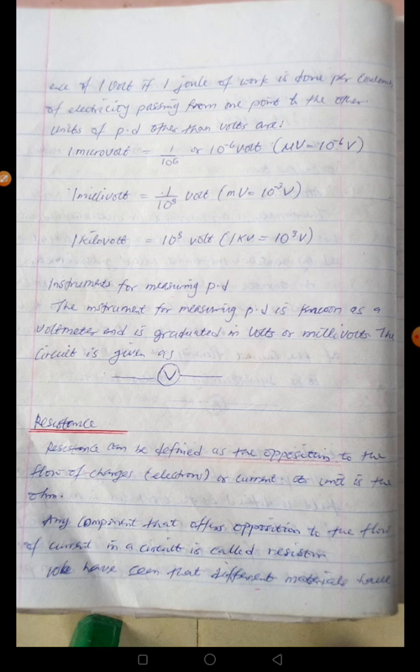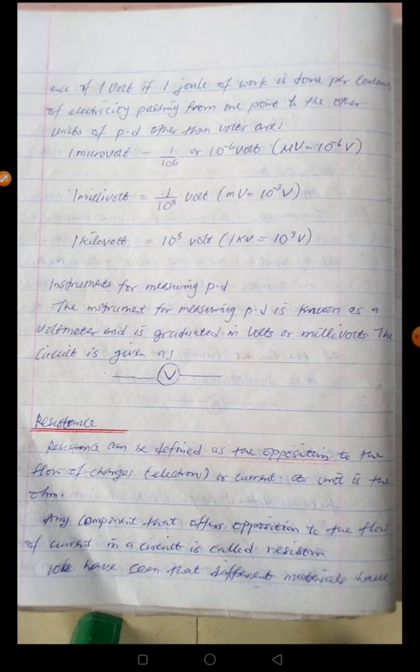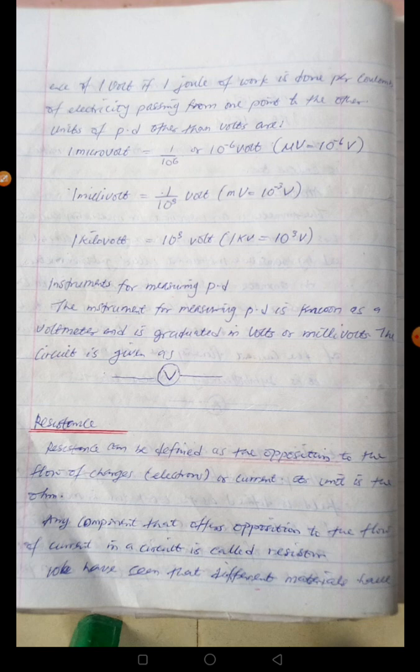So resistance can be defined as the opposition to the flow of charge or current or electrons. Its unit is the ohm. The unit of resistance is ohms. It is stated here, OHM, ohm. Any component that offers opposition to the flow of current in a circuit is called a resistor. The resistor is different from an insulator.